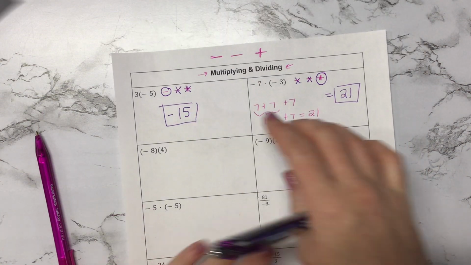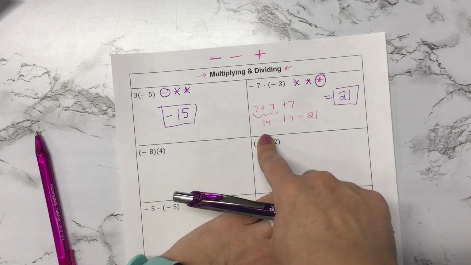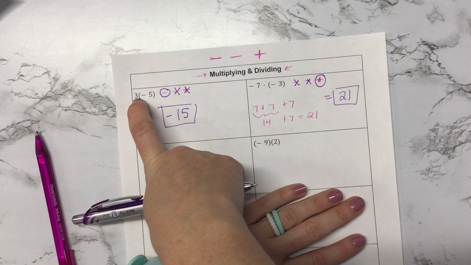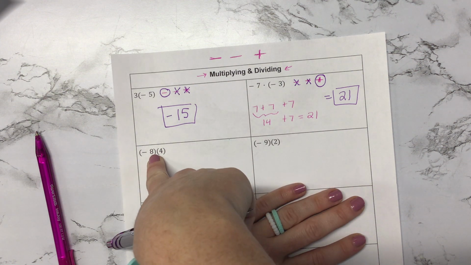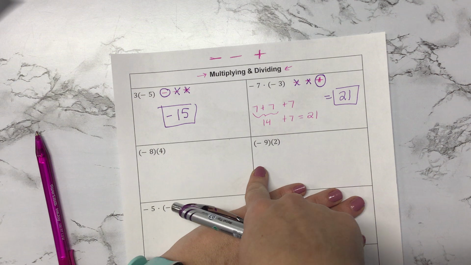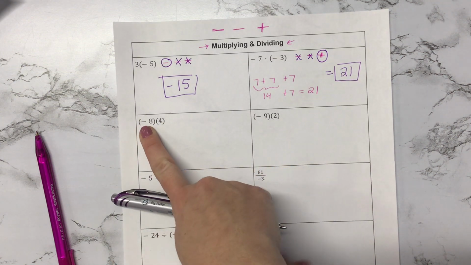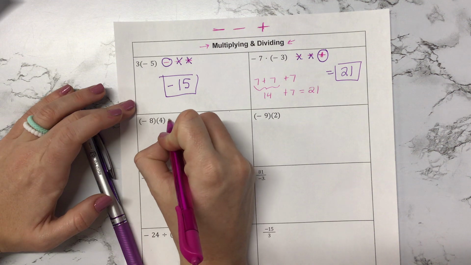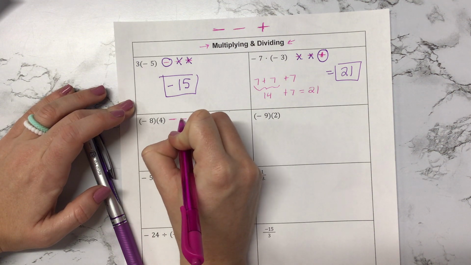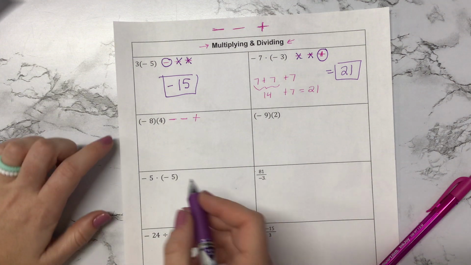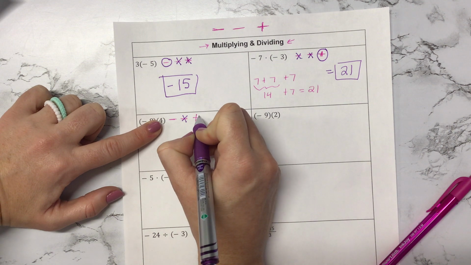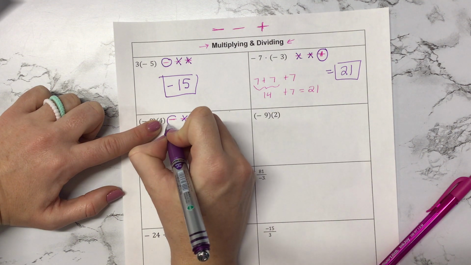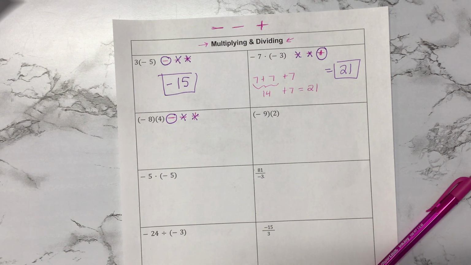Okay. So all of these are multiplication. With parentheses, there's nothing between the 3 and the parentheses. This dot, double parentheses touching each other, those all mean to multiply. So this one is negative 8 times 4. Let's write our minus, minus, plus tool, and then cross off the ones we see. 8 is negative, so I cross off a minus. 4 is positive, so I cross off a plus. I circle the one that's left. My answer is going to be negative.